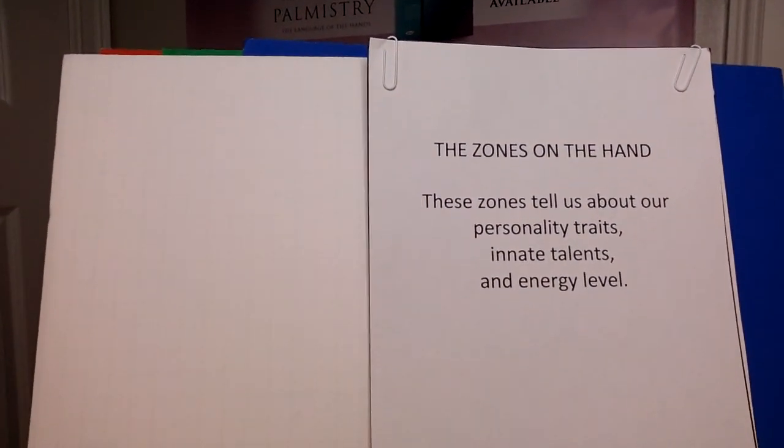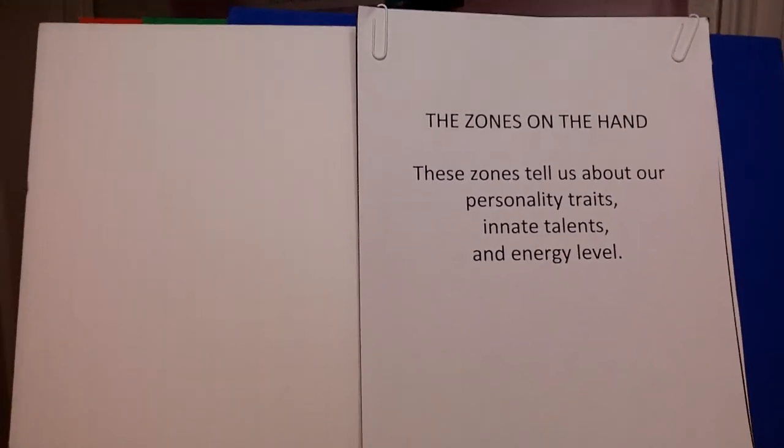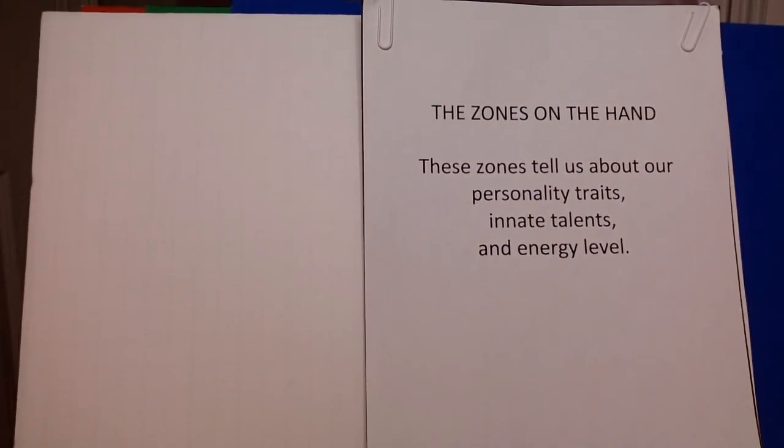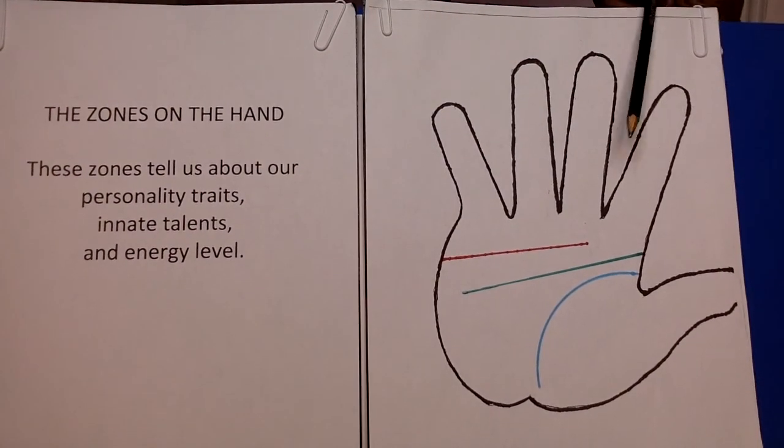Now on your screen you see the introduction. I usually give you an introduction before we actually get into the lesson. This is what we're talking about today. And as you see, we have the zones of the hand. These zones tell us about our personality traits, innate talents, and energy level. Okay, we leave that.